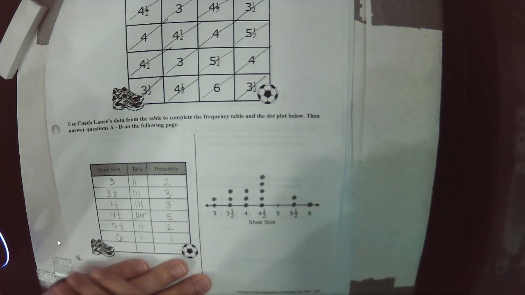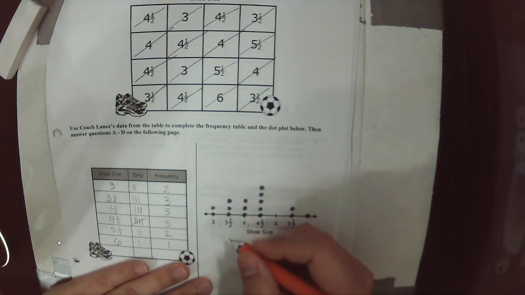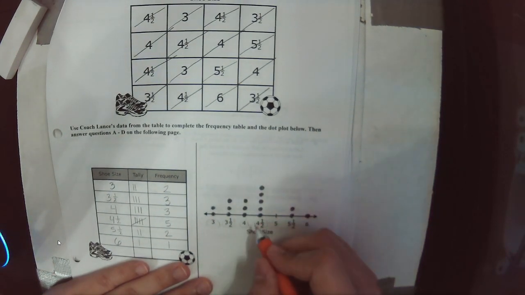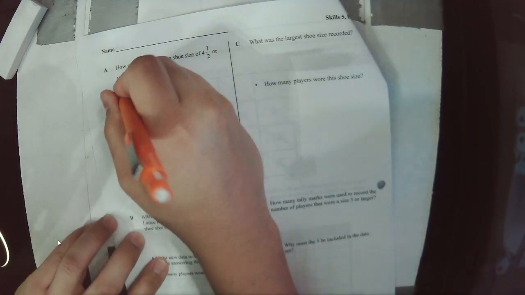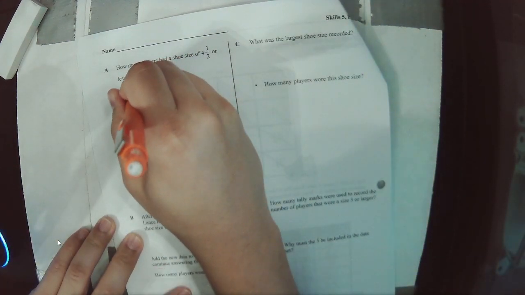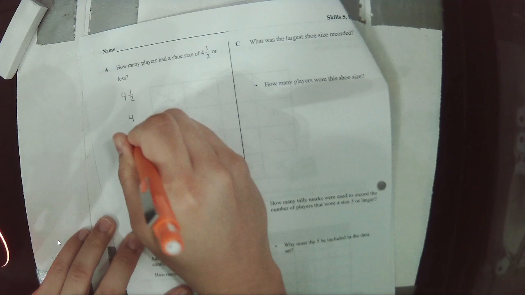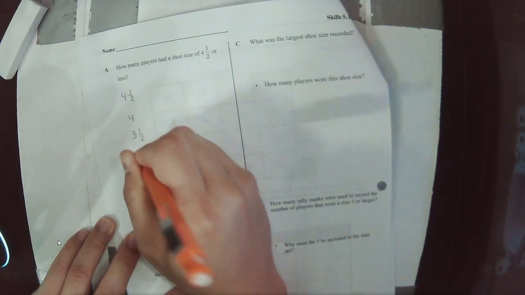So we have to figure that out. First thing I'm going to do is write down my numbers. 4.5 or less. So all of these, 4 and 1/2, 4, 3.5, and 3. Okay.